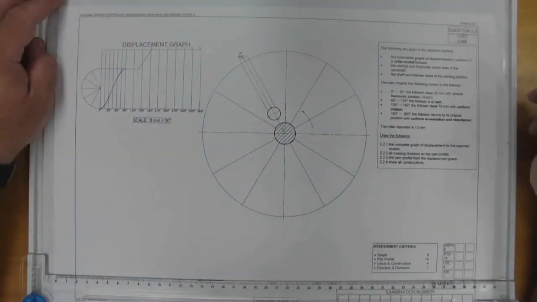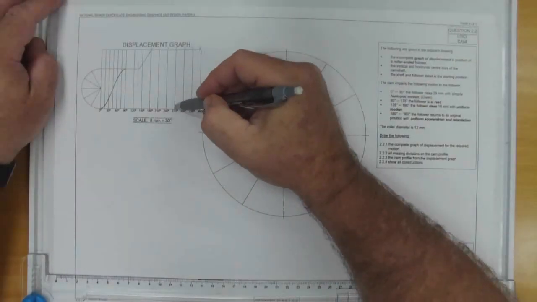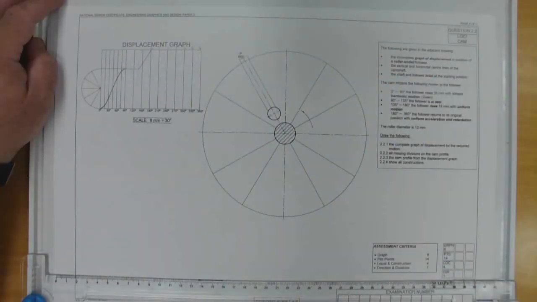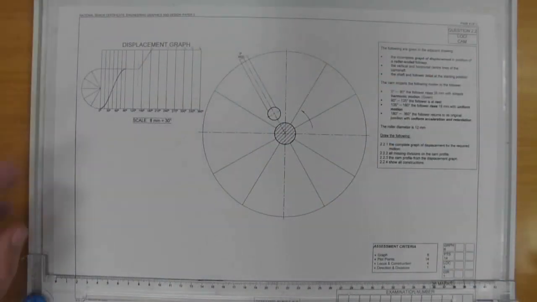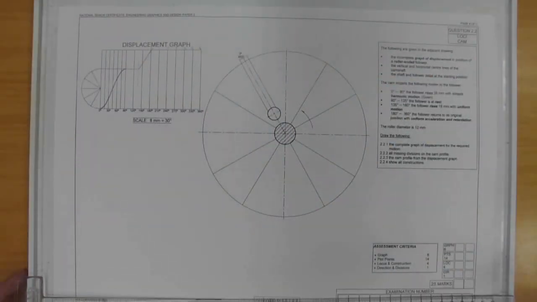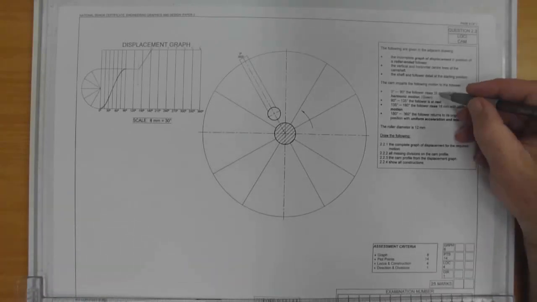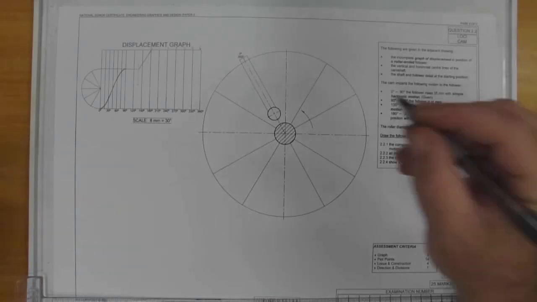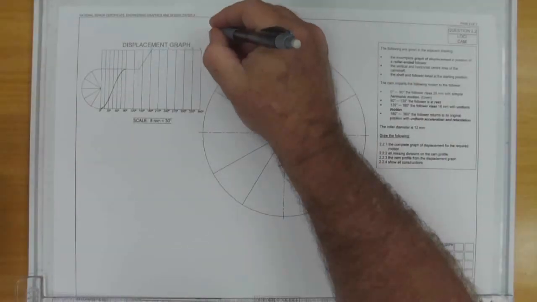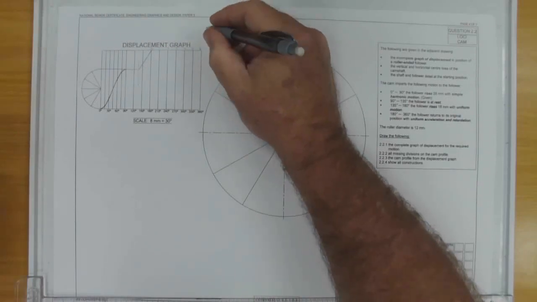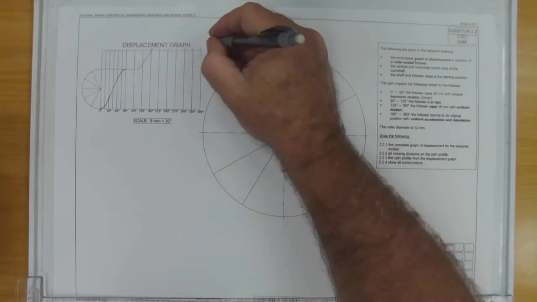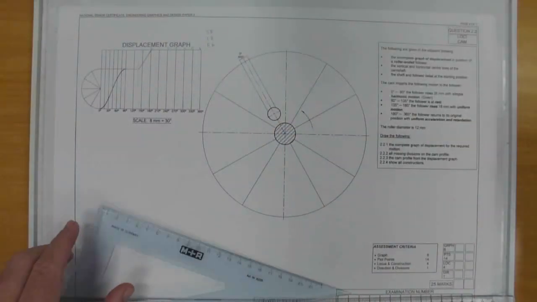I've got 6 divisions, so what I need to do is divide this height into 6 equal divisions. So let me check my measurements here. My total rise is 38 plus 18, giving me a distance of 56.